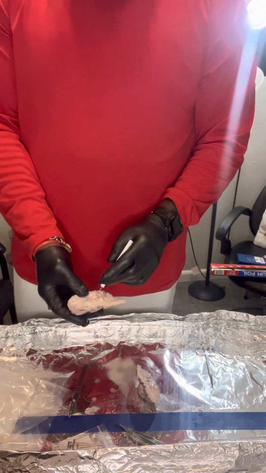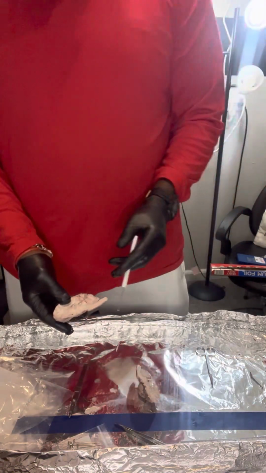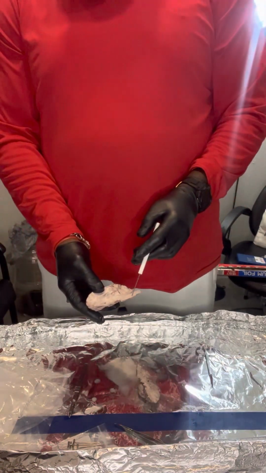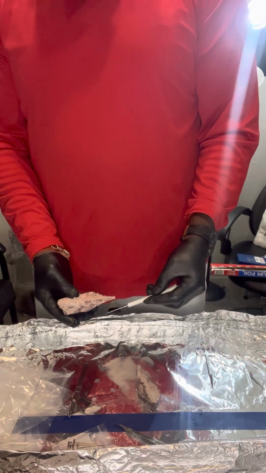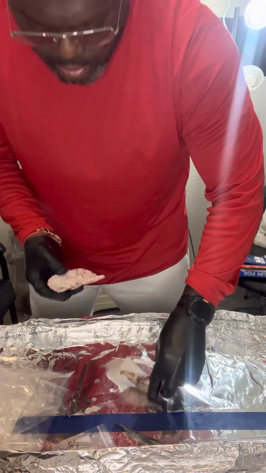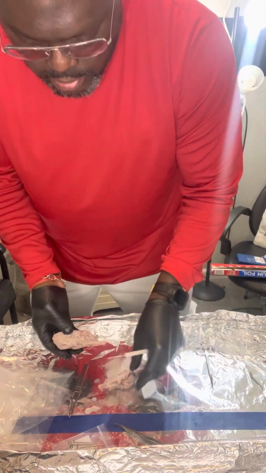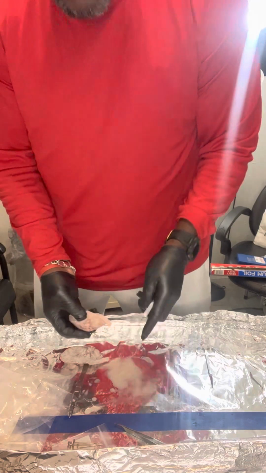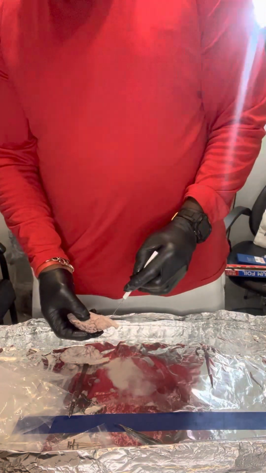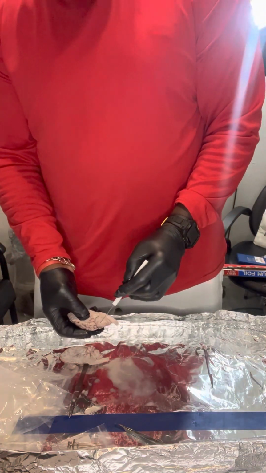The next part that I will identify is going to be this region here. And it looks better here. It's actually the cerebellum.